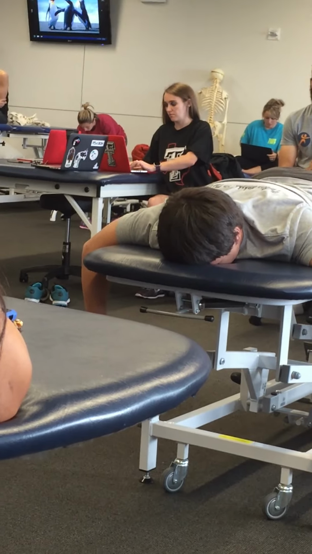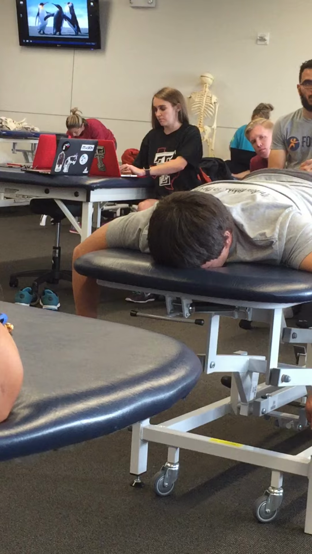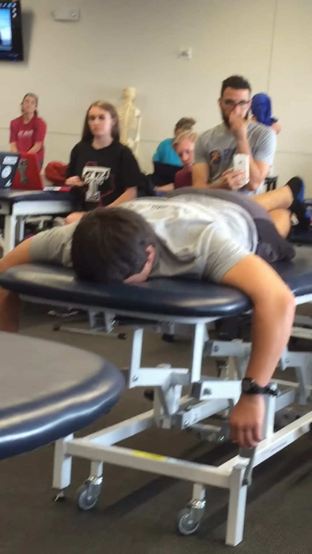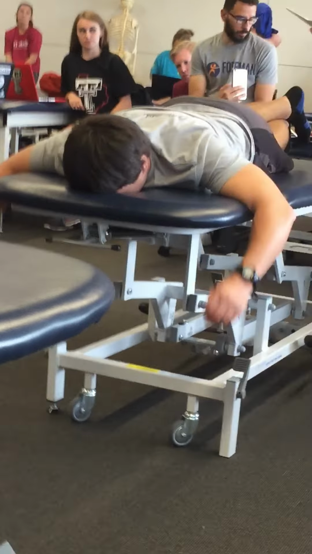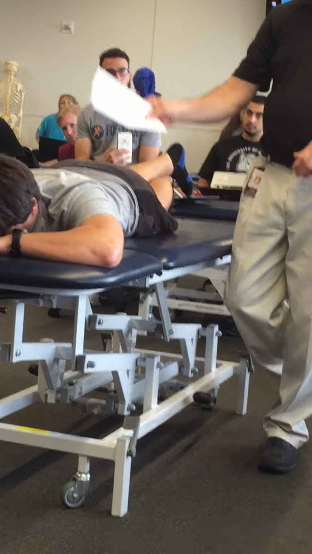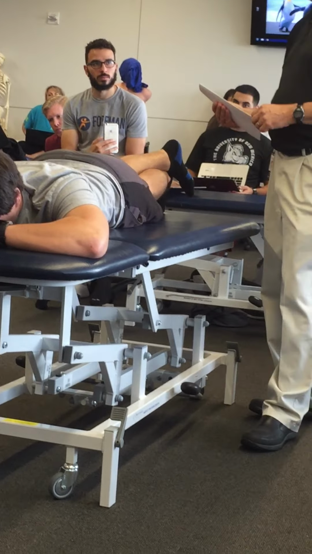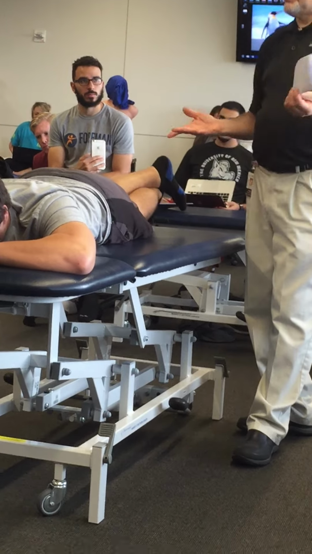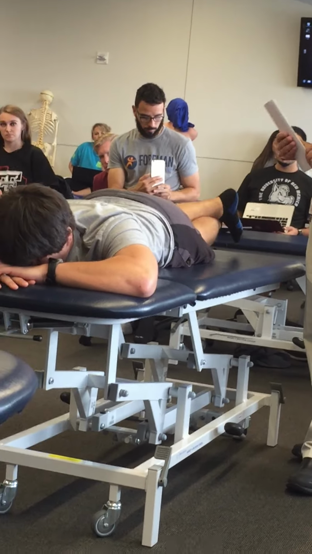I've seen people with real hypomobile ribs due to a hypomobile thoracic spine. So if you're treating that, always treat the thoracic spine first, then go to the ribs. A lot of times you treat the thoracic spine and the ribs get better without having to treat the ribs. Why would that be?